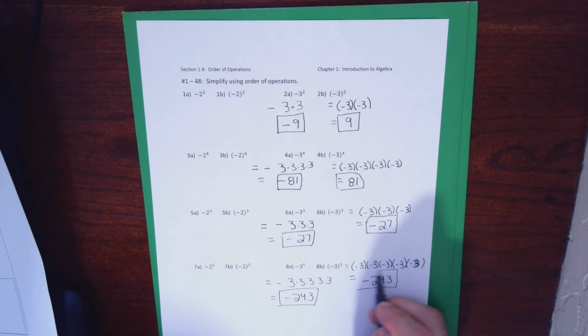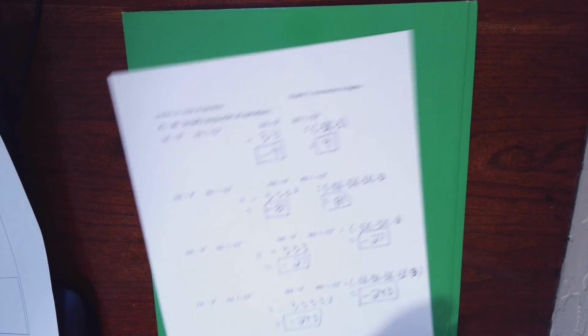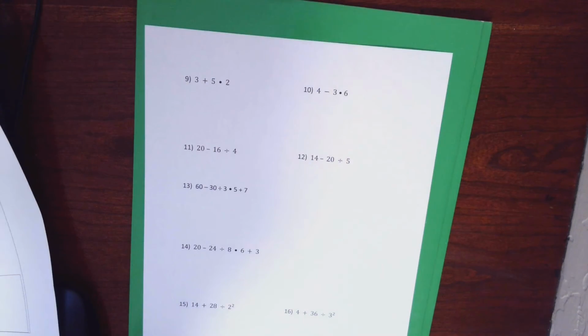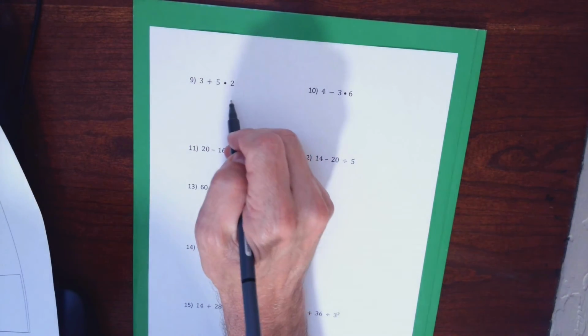So that trick will come up occasionally. It's a super common trick. No matter how high you get in an algebra class, you're going to constantly see that trick. The rest of the problems are just straight order of operations, and I have to know what to do first, second, third, and fourth. For problems 9 and 10, I look at these.